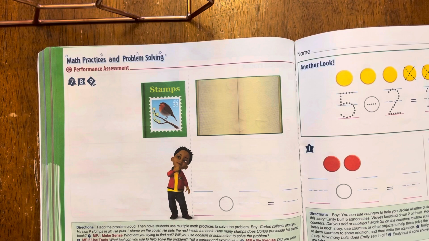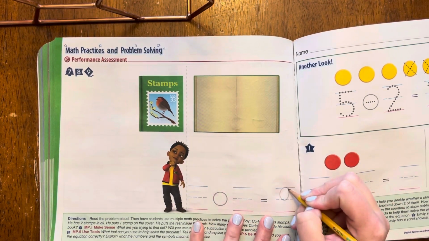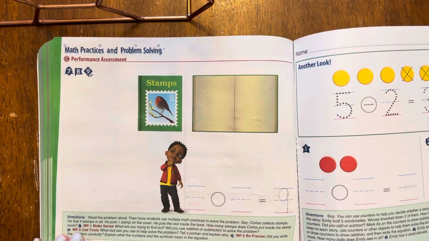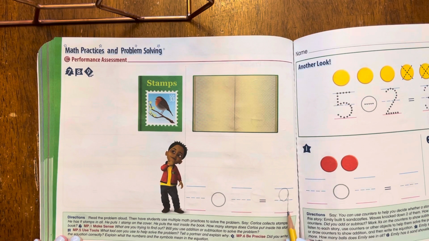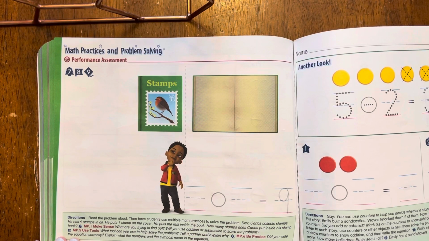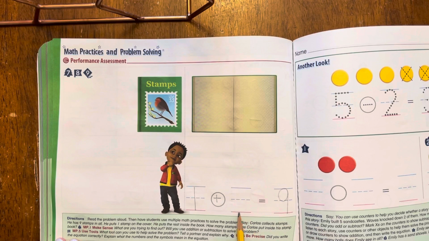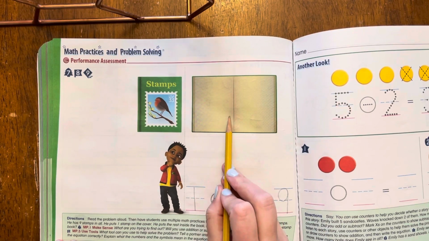So he has 9 all together. Okay, and that's all together, we have 9. How many did he put on the outside? He put 1 on the outside. Now we're trying to figure out how many did he put on the inside.